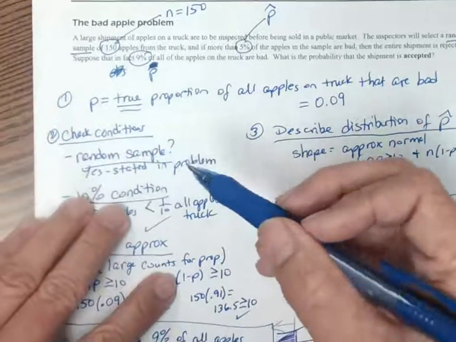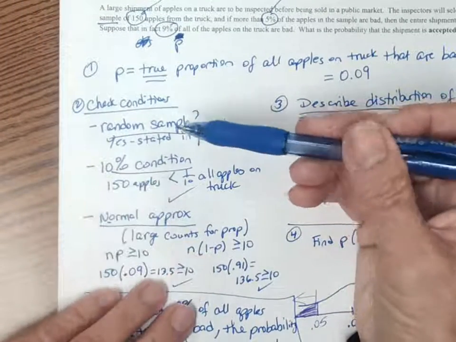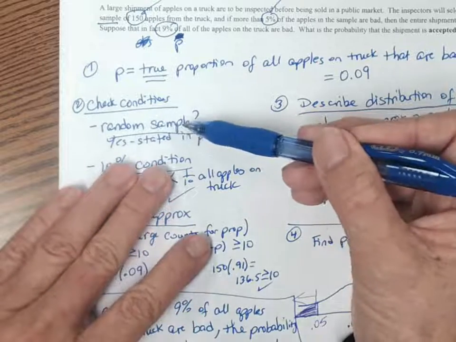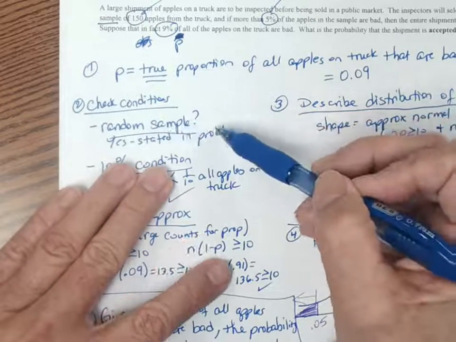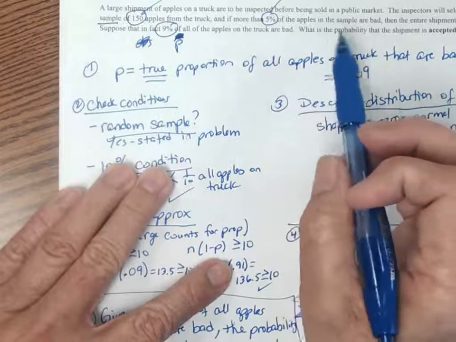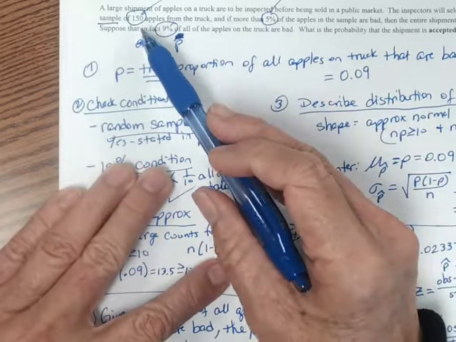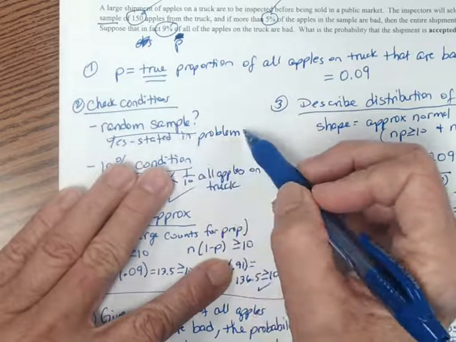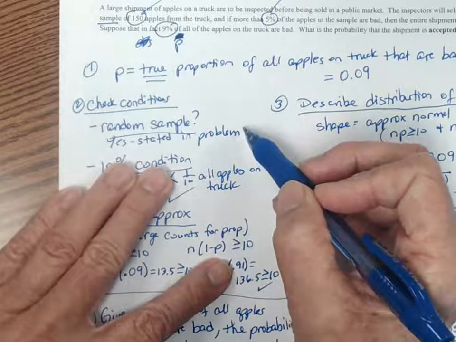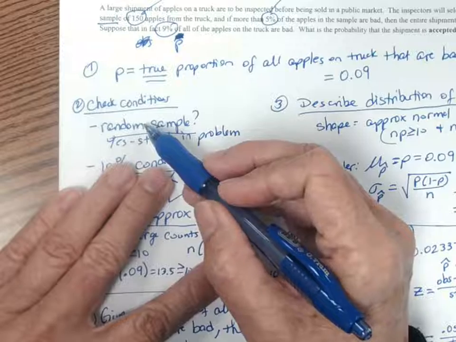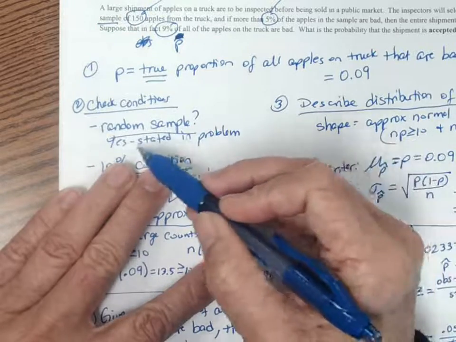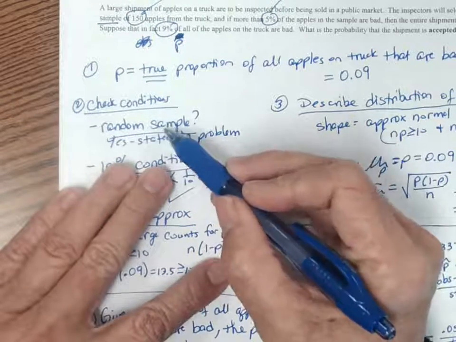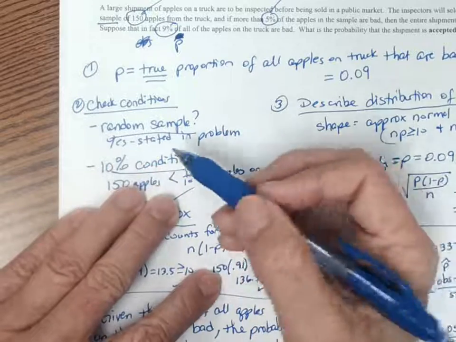We need to check our conditions. The conditions that we need to check: is it a simple random sample? Yes, it was stated in the problem. It said we took a random sample of 150 apples. So we do want to state that. You could put in quotation marks what was stated in the problem, like I could, in quotation marks, say "random sample of 150 apples." But somehow you want to show random sample and then what you checked. You don't just say yes.